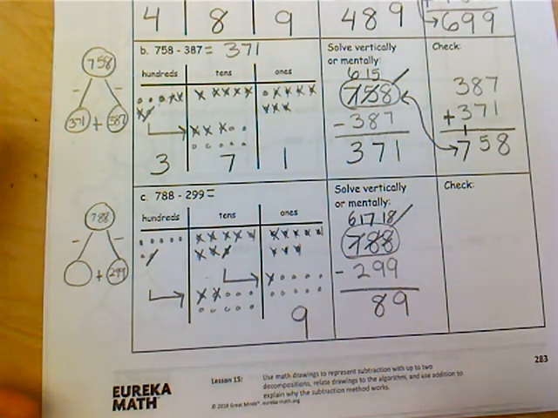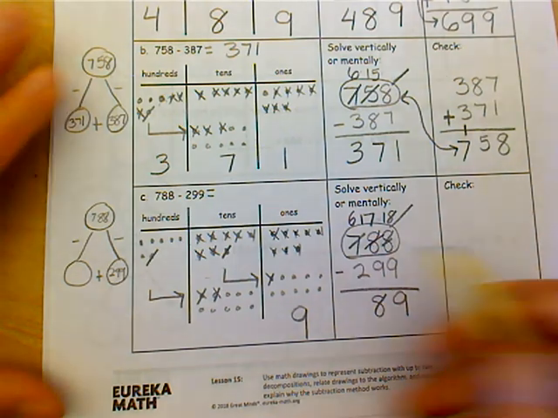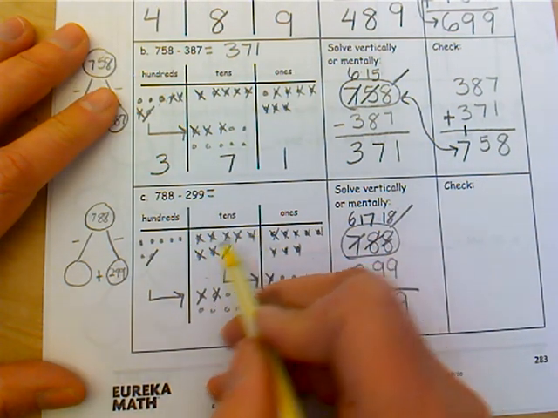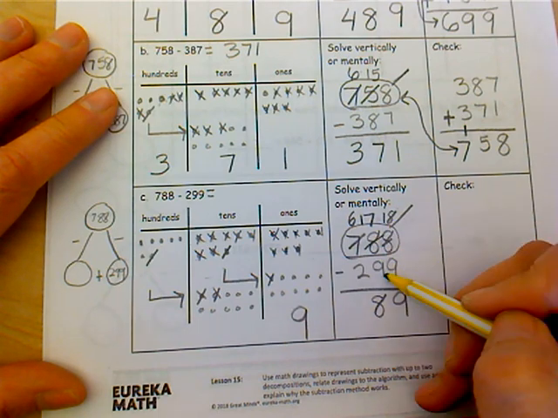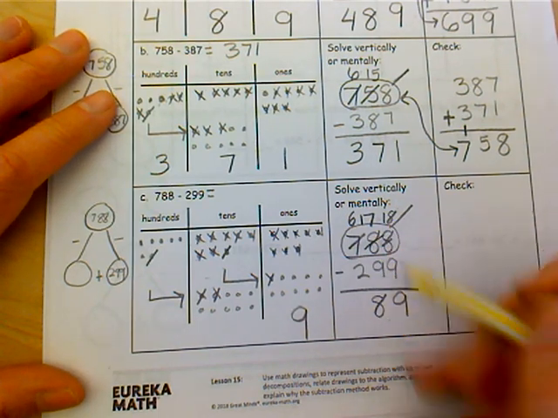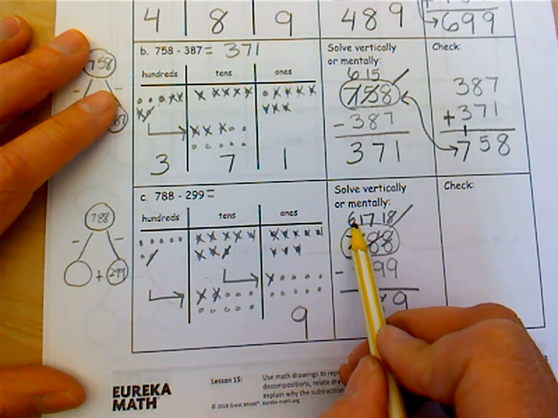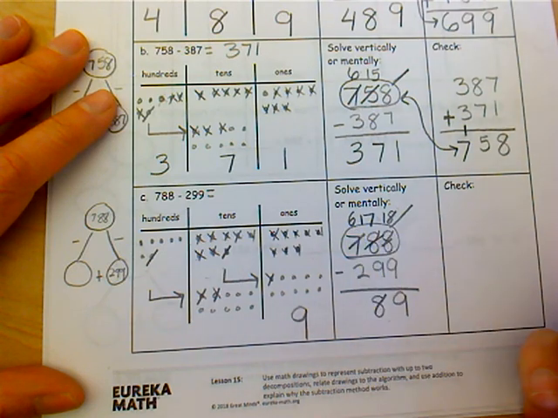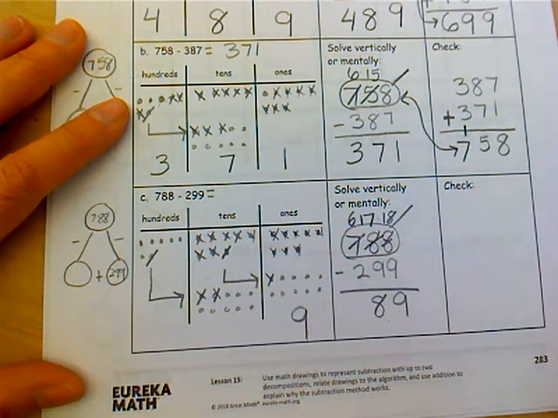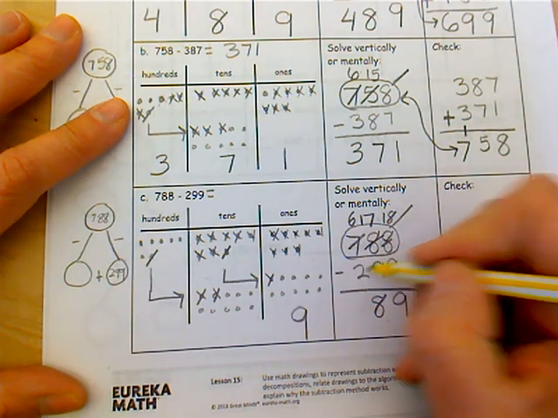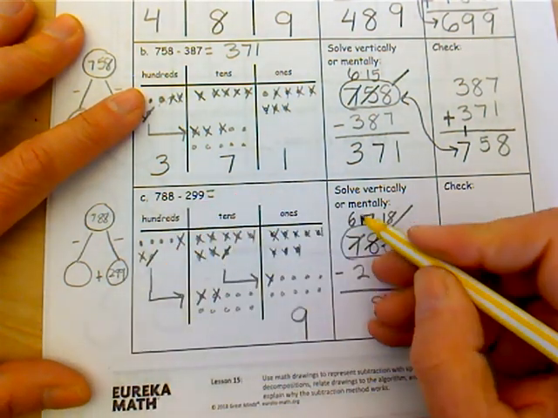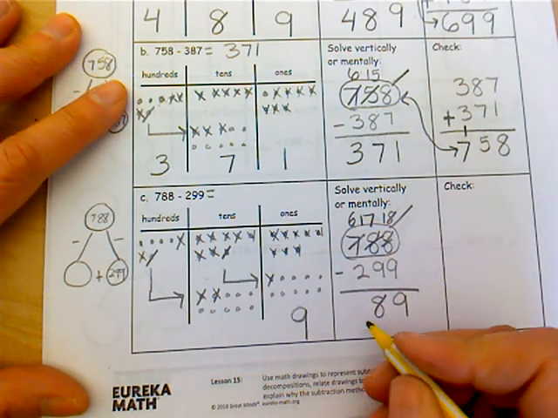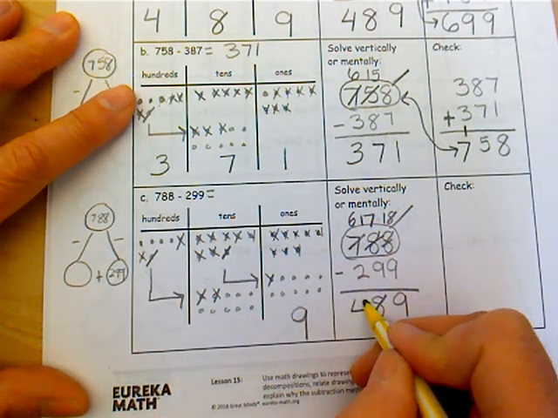I almost made a boo-boo there. I had to stop and check myself. 1, 2, 3, 4, 5, 6, 7, 8, 9. 17 tens take away 9 tens is 8 tens. And now I have 6 hundreds left because I've decomposed. There it is right there, decompose that. So now I'm going to take away 2 hundreds, 1 and 2. 2 hundreds from 6 hundreds is 4 hundreds.